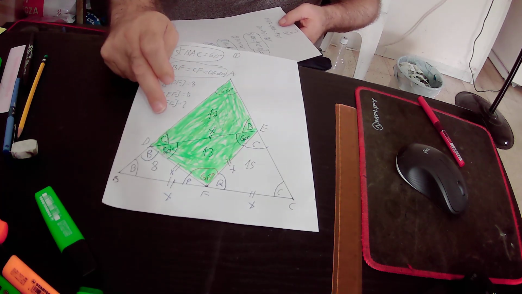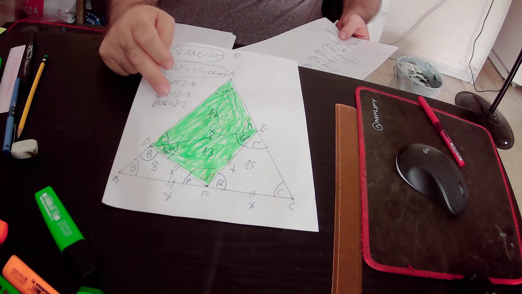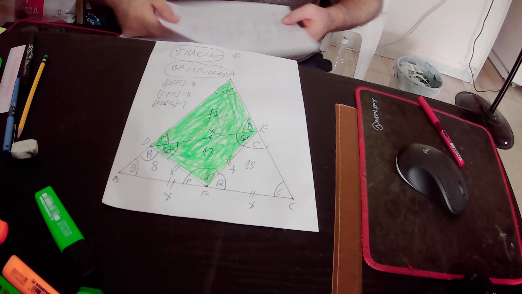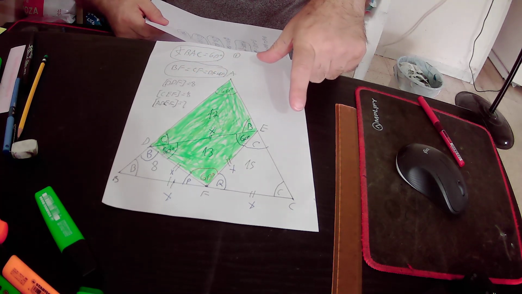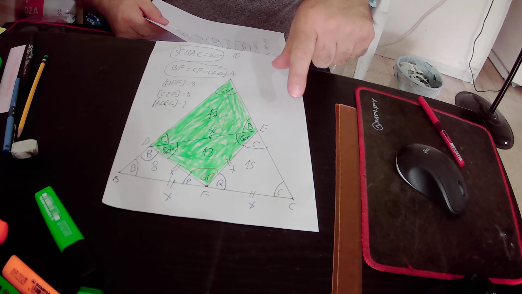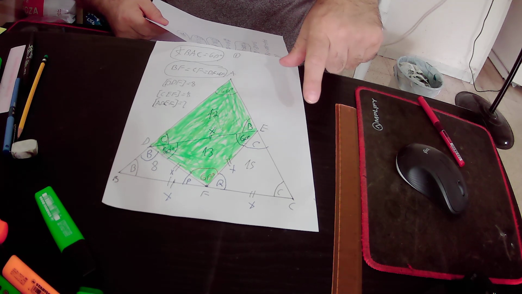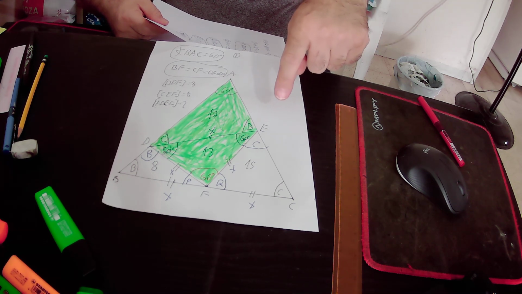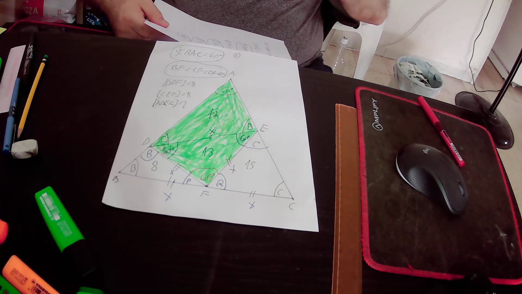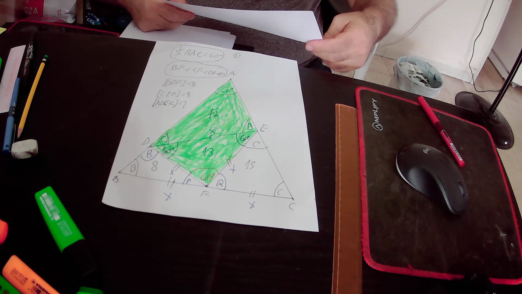Okay, and again we repeated the same process on this side. We know that AC is a straight line, therefore the sum of the angles at point E is equal to 180 degrees. Therefore C plus 60 degrees plus the size of this angle is equal to 180 degrees.